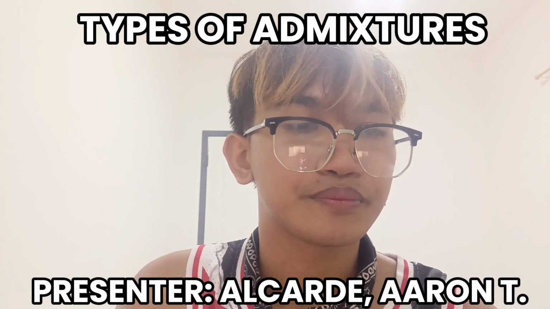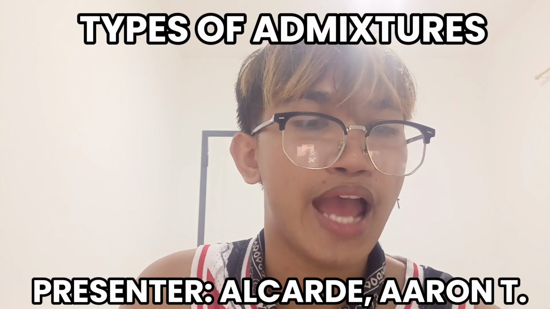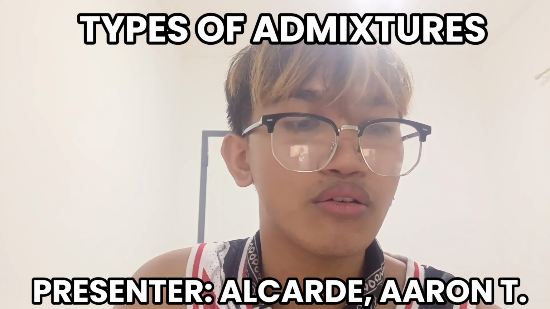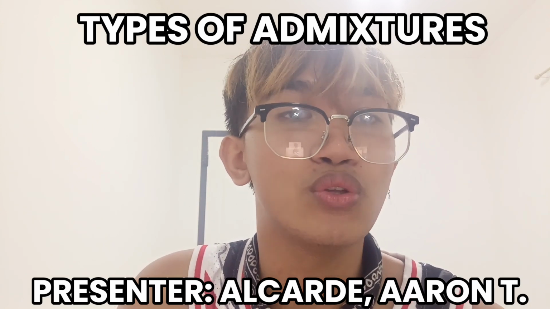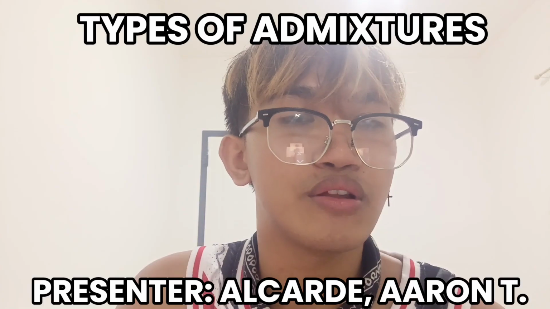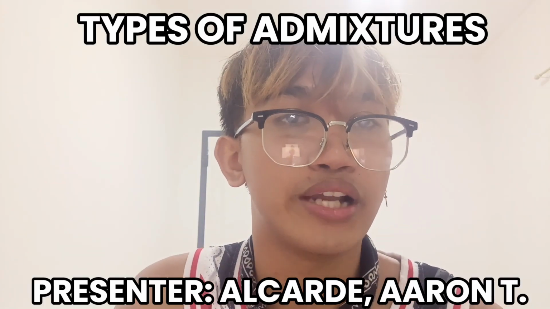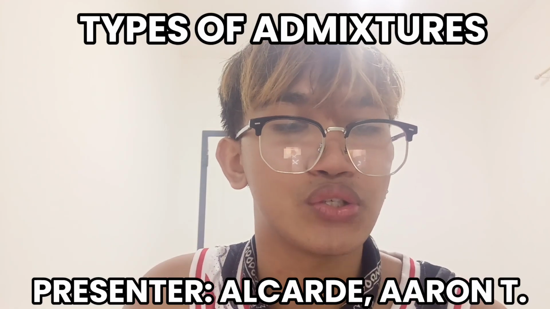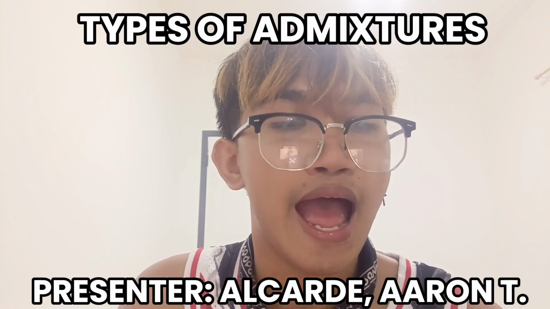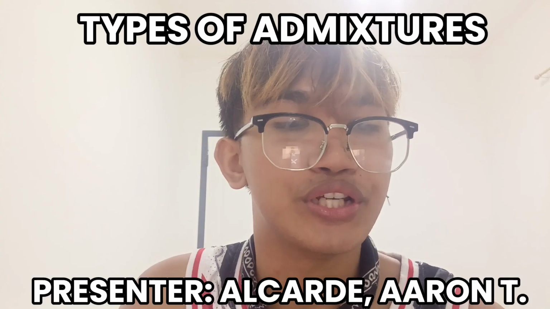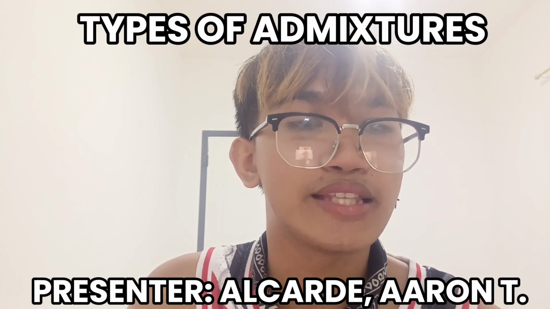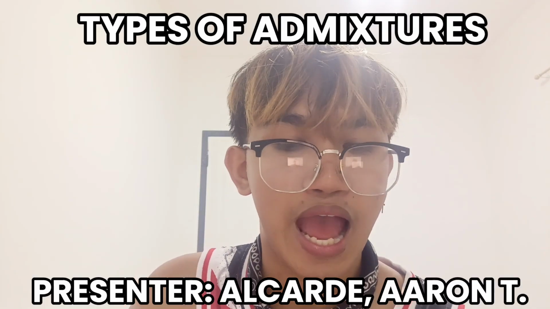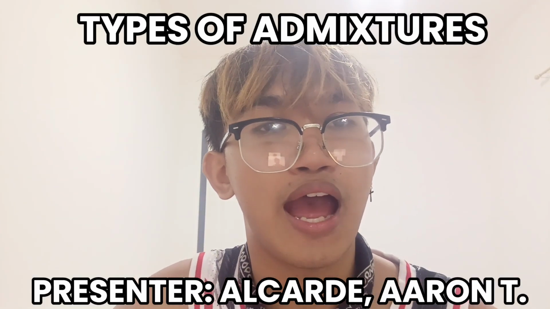So these gas forming admixtures mainly create gas bubbles to counteract the settlement and also the bleeding. It is also used for lightweight materials or lightweight concretes. Some examples of these gas forming admixtures are aluminum powder, activated carbon, and hydrogen peroxide. That's all for my report about the first set of the different types of admixtures.